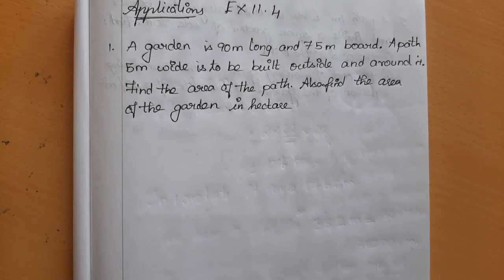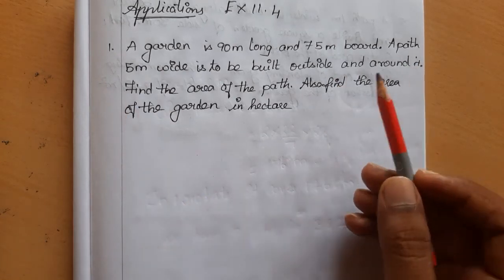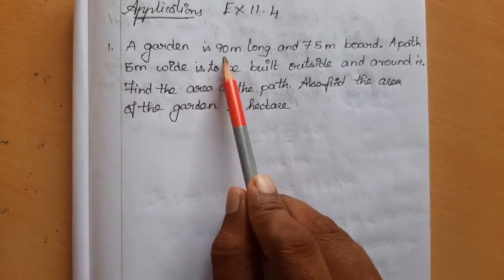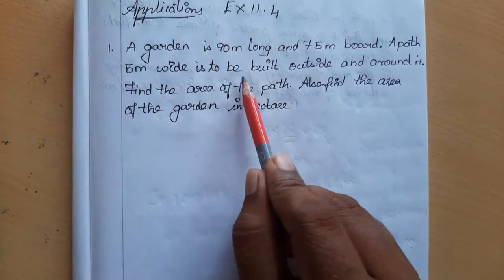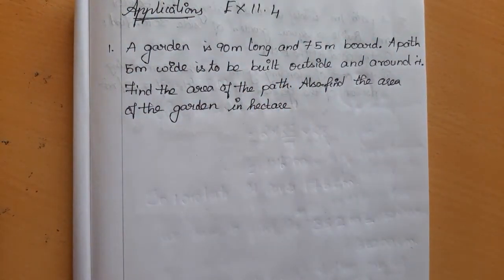Hi students, today we are going to see about applications of perimeters and areas problem. A garden is 90 meter long and 75 meter broad. A path 5 meter wide is to be built outside and around it. So I will draw a figure.